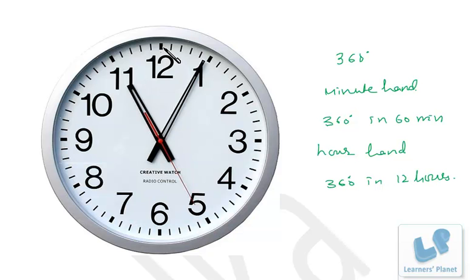That means there are 12 parts. That means each part is of 30 degrees. So 12 and 1, right? Between 12 and 1, if we draw the arms, the angle will be 30 degrees. Similarly, between 1 and 2, the angle will be 30 degrees. Between 2 and 3, the angle will be 30 degrees, right?